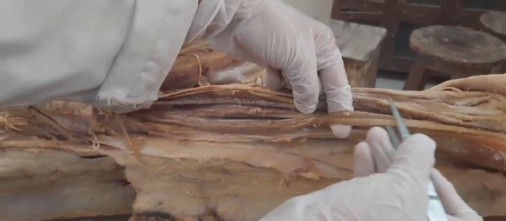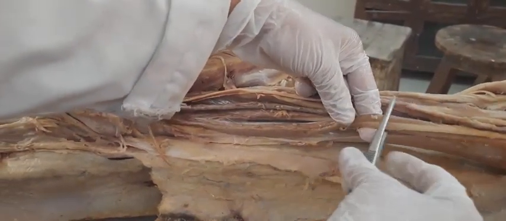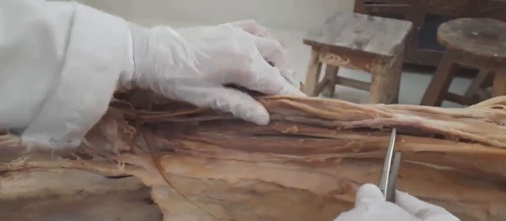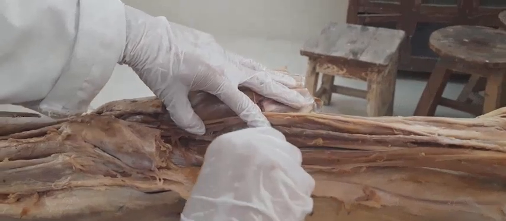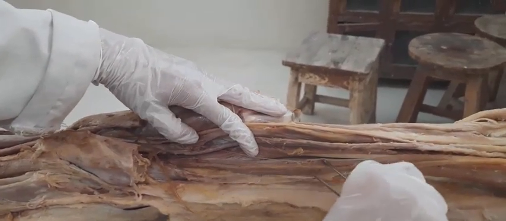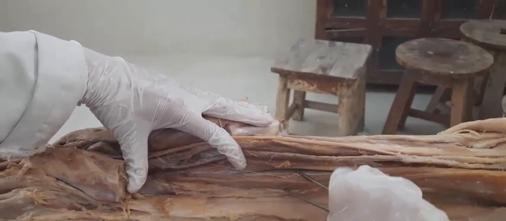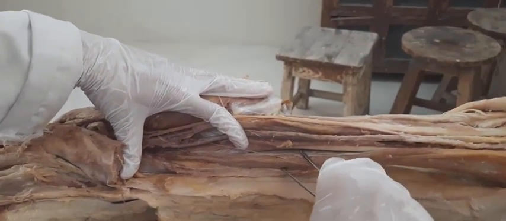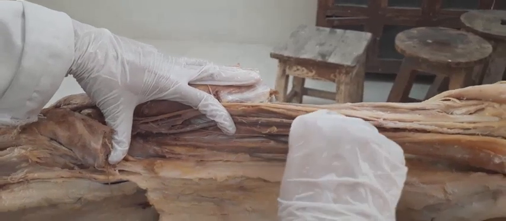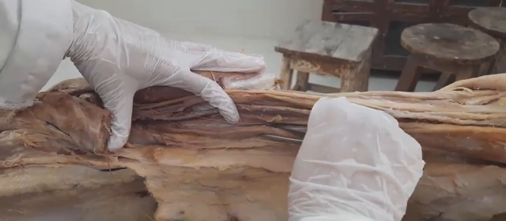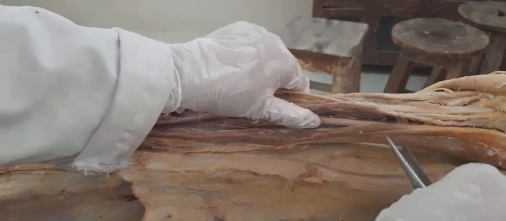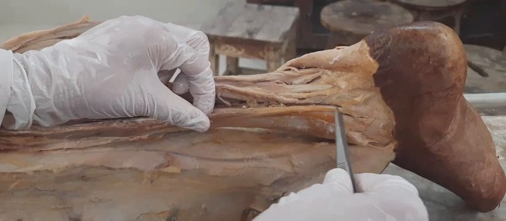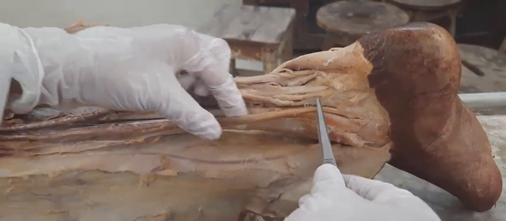Next is this muscle. This is flexor digitorum longus. It takes its origin from the posterior surface of the shaft of tibia, below the soleal line, from its medial part, and the tendon, as you can see over here in the lower part, it crosses the tendon of tibialis posterior.